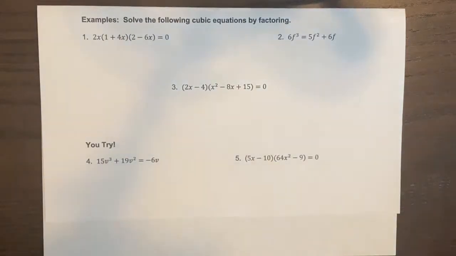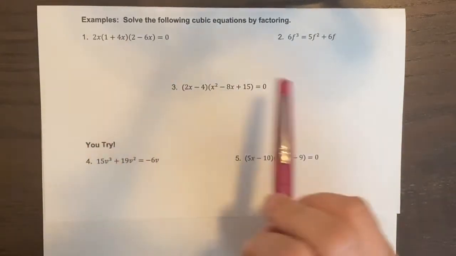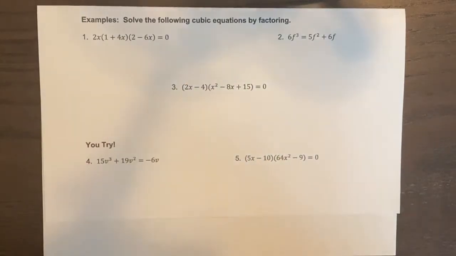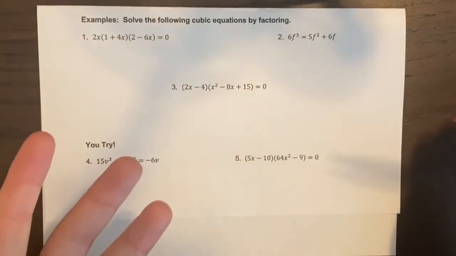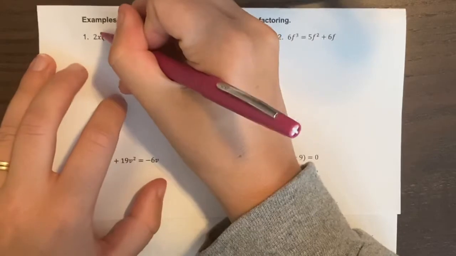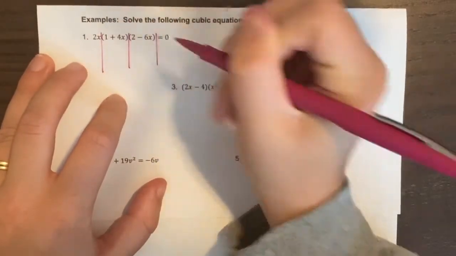Okay, next we're going to work out these questions that are cubic equations by factoring down at the bottom of your first page. So these three we're going to do together, and these two you'll try on your own. So the first one is already factored for you. So just like the quadratic equations, we're going to go ahead and set each of our factors equal to 0.